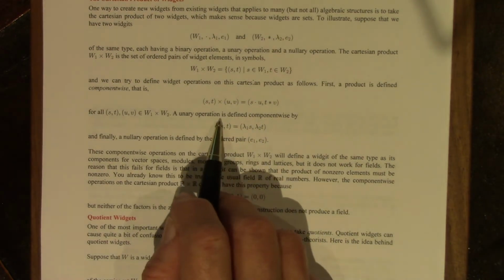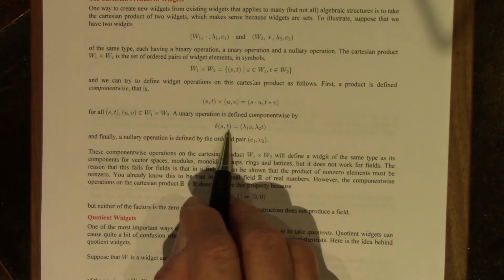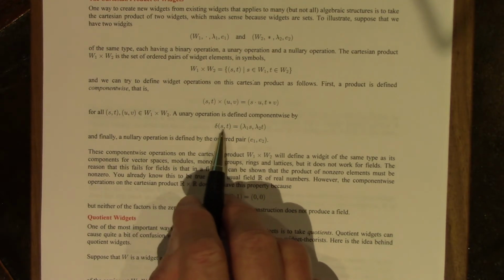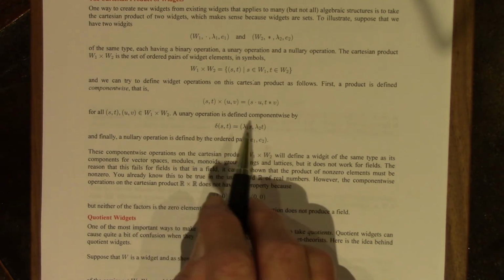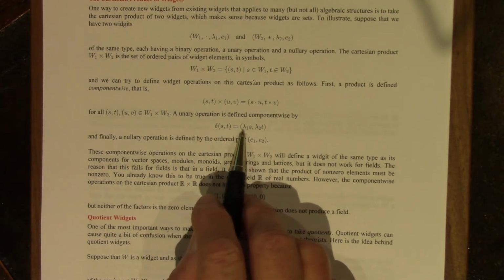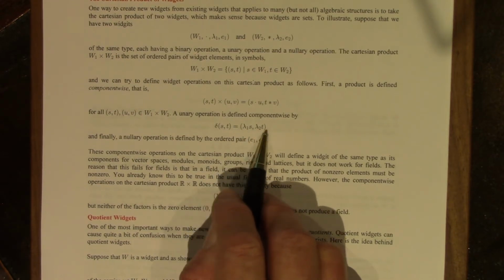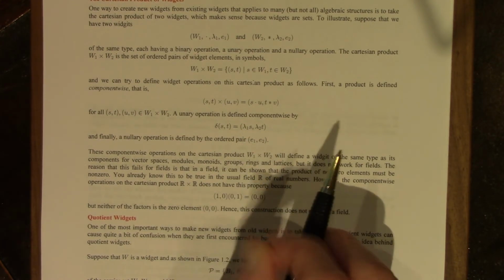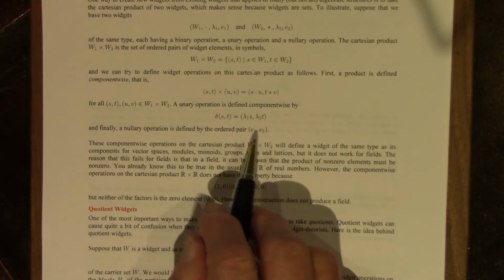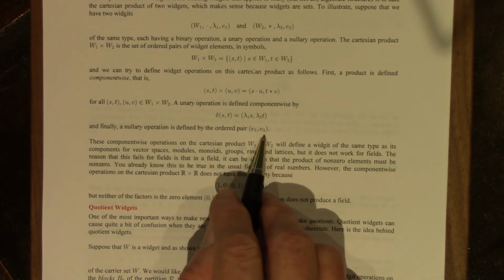We can also define a unary operation component-wise. I call that delta. Delta of this ordered pair is lambda 1 of S, comma lambda 2 of T. So we take the unary operations in the two respective widgets and apply them to their elements. And the nullary operation, or a nullary operation, can be defined as the ordered pair consisting of the two nullary operations.